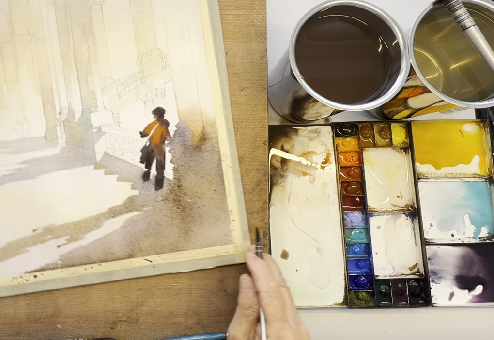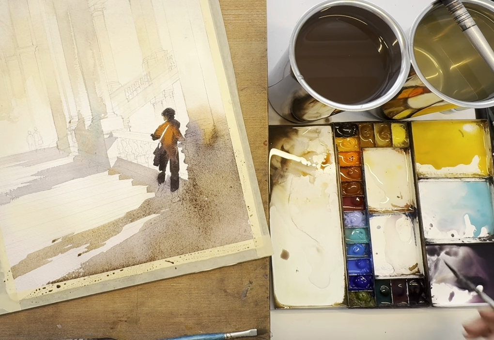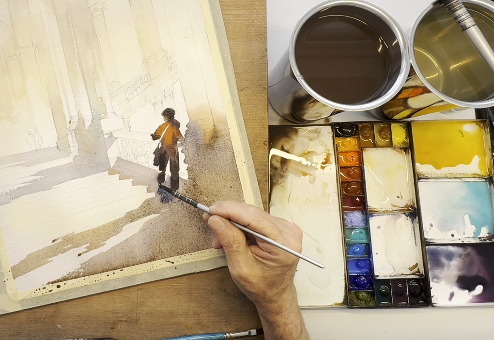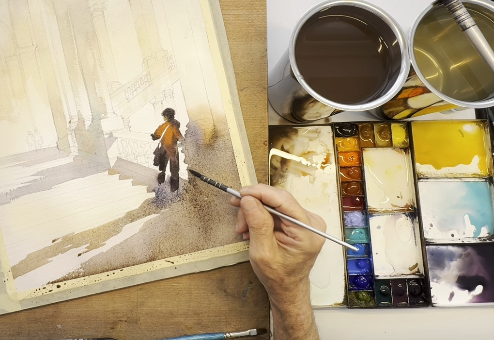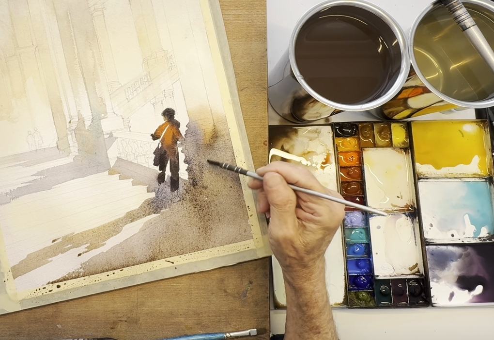I would like some darker tones just up here where the shadow begins. So while that's still wet, I'm going to take a little French Ultra, drop it in around her feet. A little bit up the edge of this architectural balustrade.